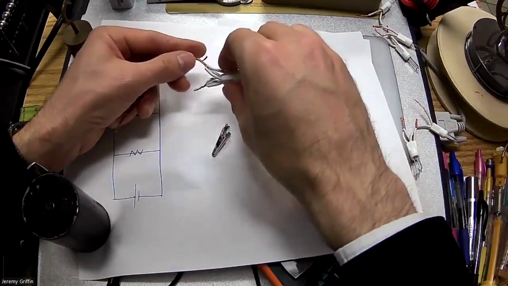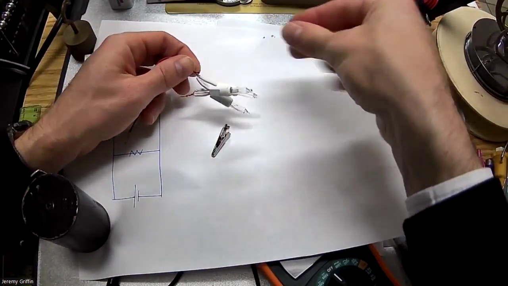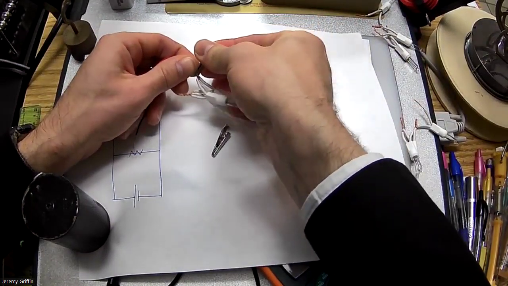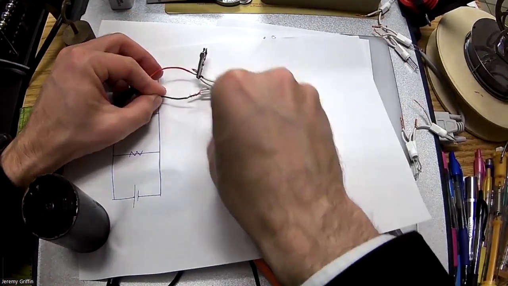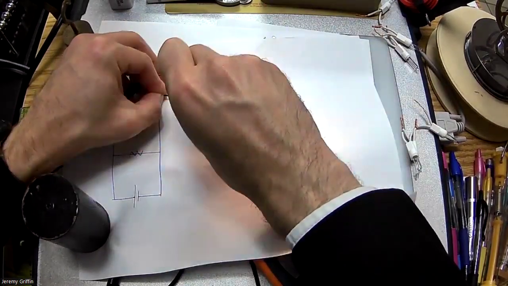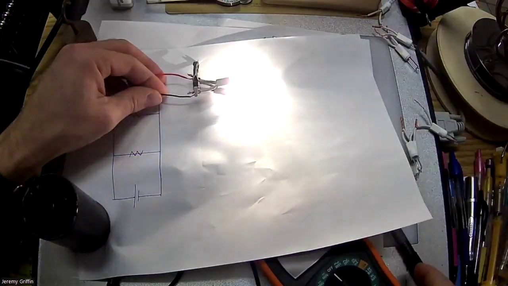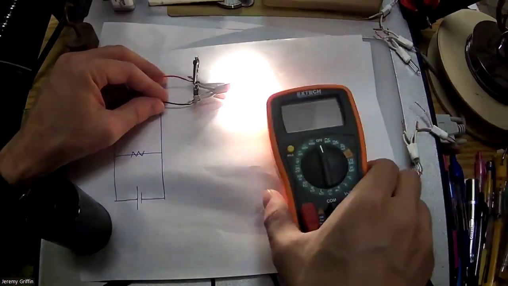How bright do you think these are going to be compared to before? Yeah, really bright, you guys think? Yeah. Oh yeah. Ooh, look at that. Crazy bright. Crazy bright. Okay.